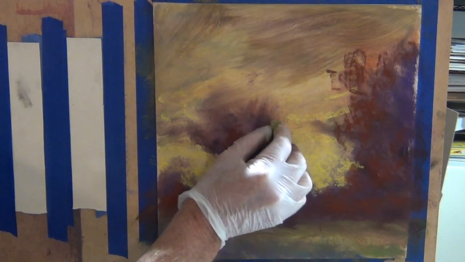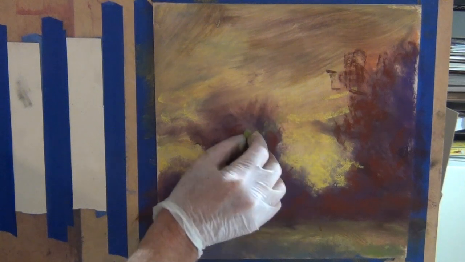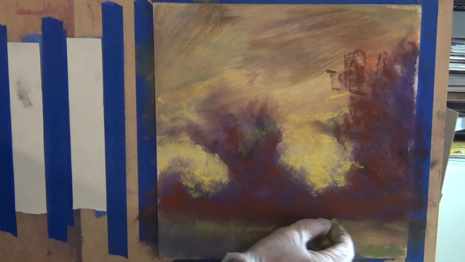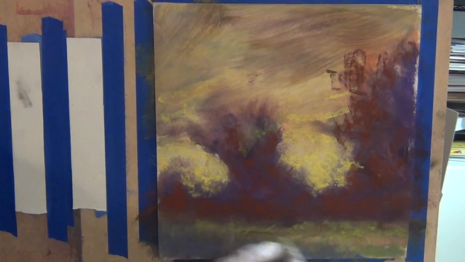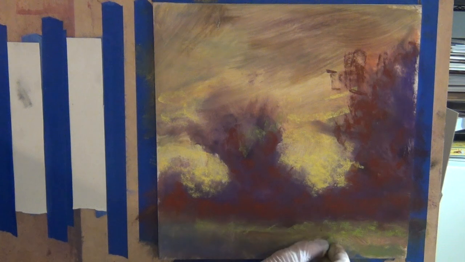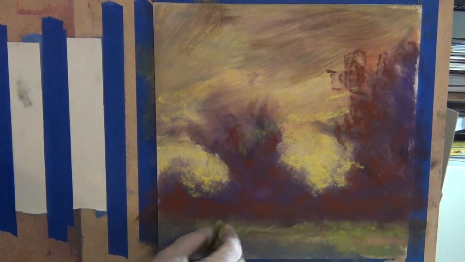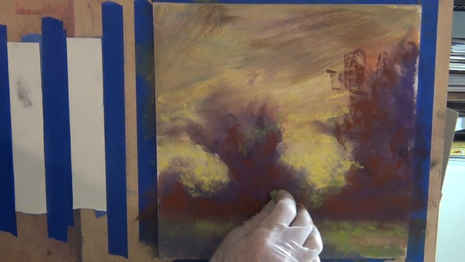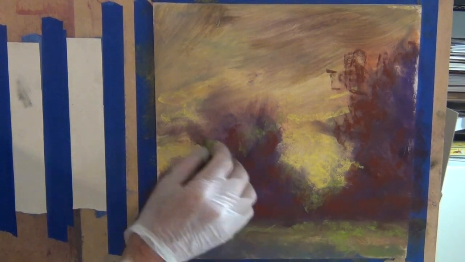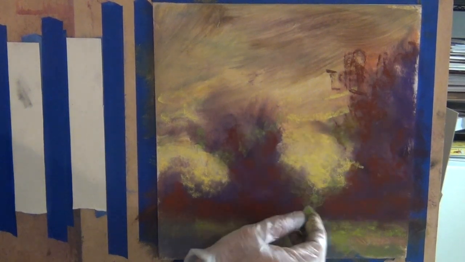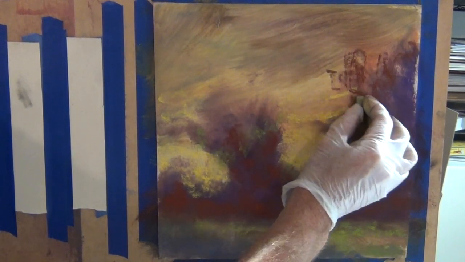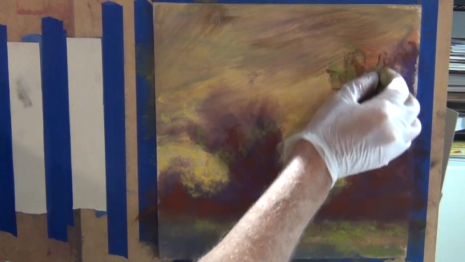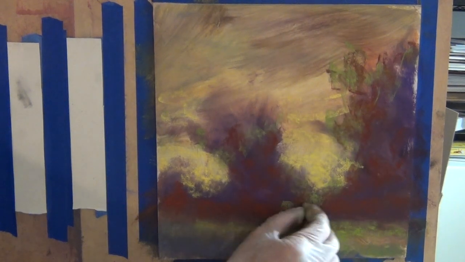And in the fall, we've got a few greens that are left, little places that are not turning color yet. Maybe it hasn't frosted and killed off some of the grasses in a meadow that might be in the front. The light comes through and hits some of those places, so we'll get a little green in there. It's that yellow green, still related to the yellows and the oranges that we've got in there, so just a little bit there.